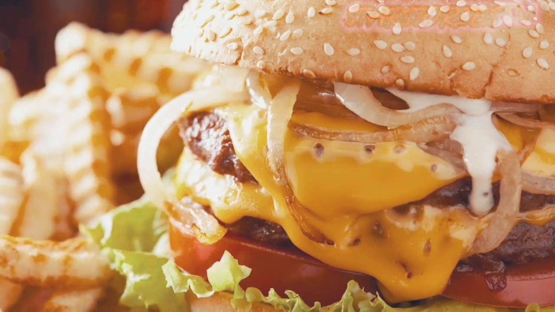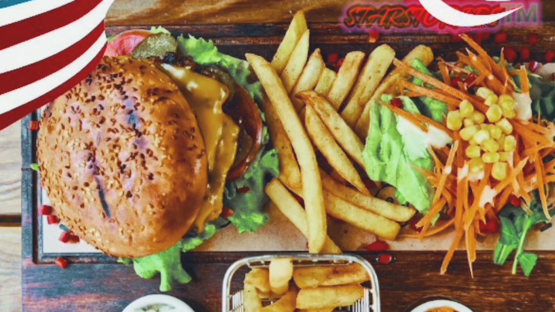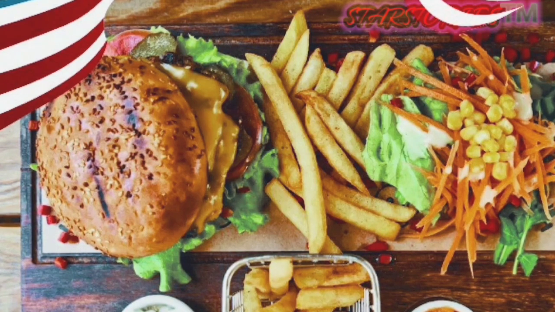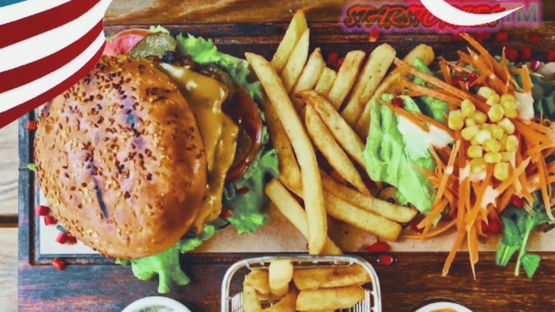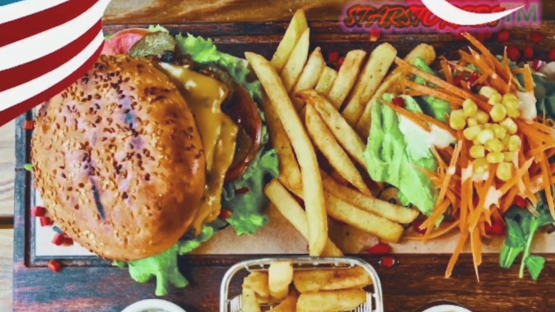Assemble the burger by placing the beef patty on the bottom bun, followed by lettuce, tomato, onion, and condiments. Place the top bun on the burger and serve hot.